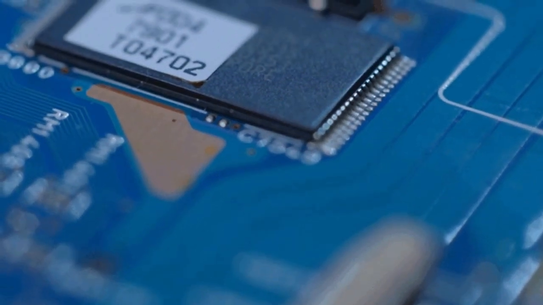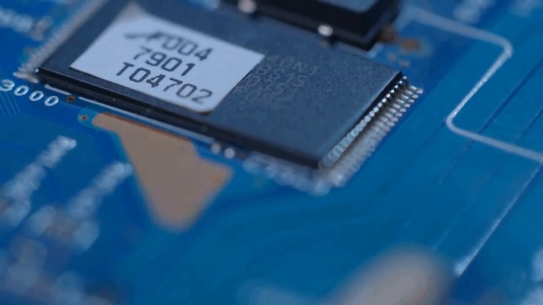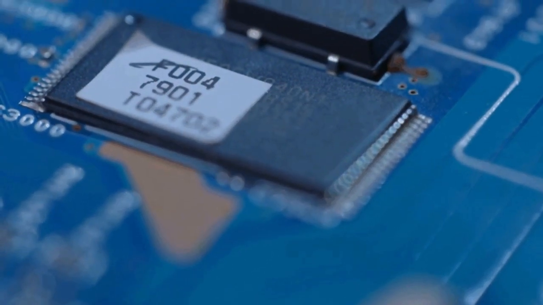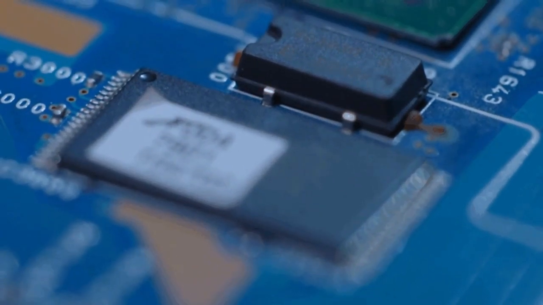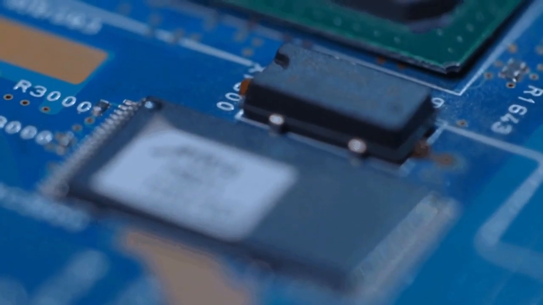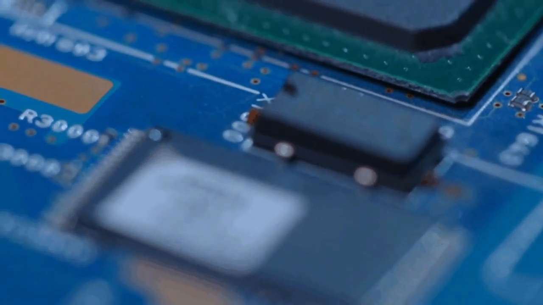Overall, the microprocessor is a highly complex and powerful device that plays a critical role in modern computing. Its ability to execute instructions quickly and efficiently has enabled the development of sophisticated computer systems and has revolutionized the way we live and work.